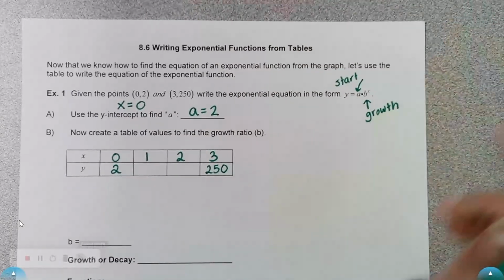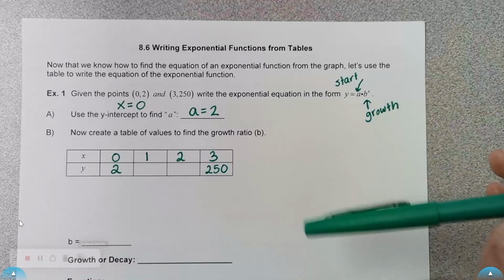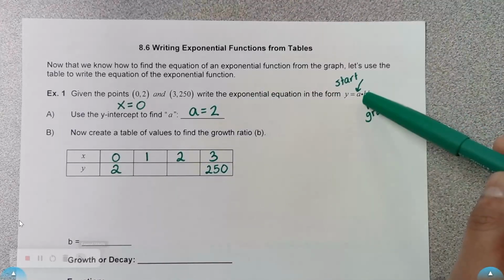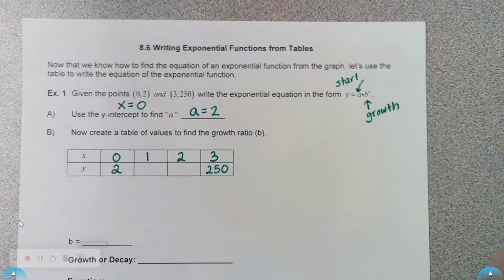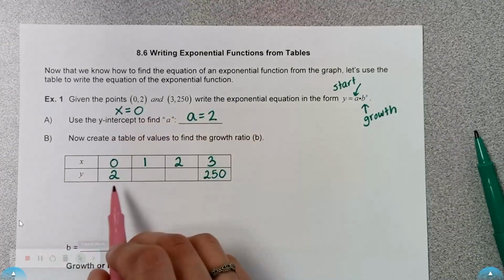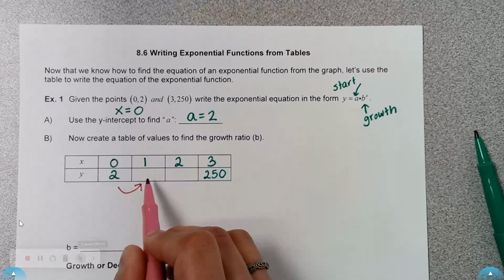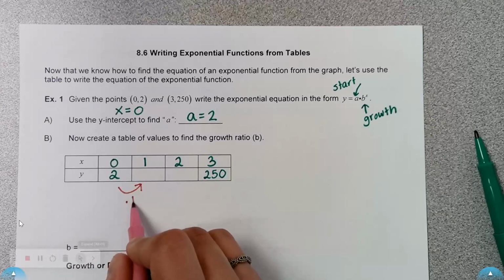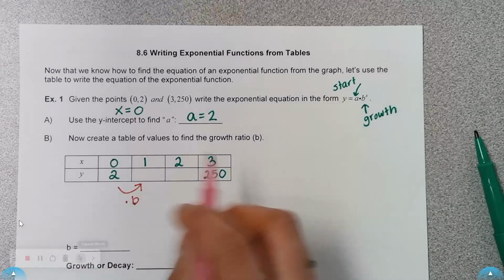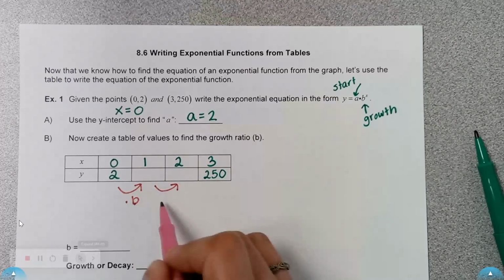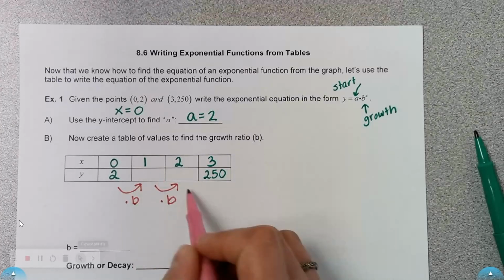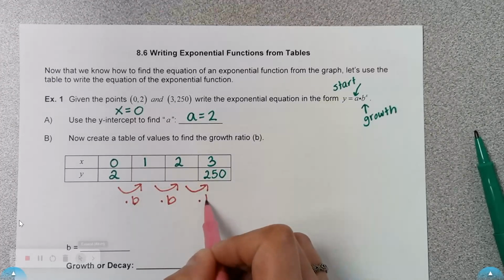Okay, perfect. What we have to then figure out is, if I know the A, which is the start, I need to figure out what my B is or what my growth is. So I'm going to use the numbers in my table to help me set up an equation to figure out what my B exactly is. So if I start here at this 2, I know that each time I want to get the next number in my table, I have to multiply by whatever my B is. Okay, I'm going to do the same thing here. I'm multiplying by my B. And then same thing here, I'm multiplying by my B.